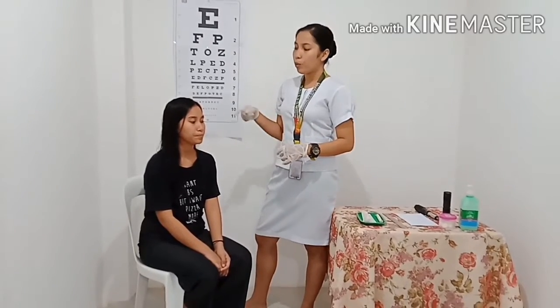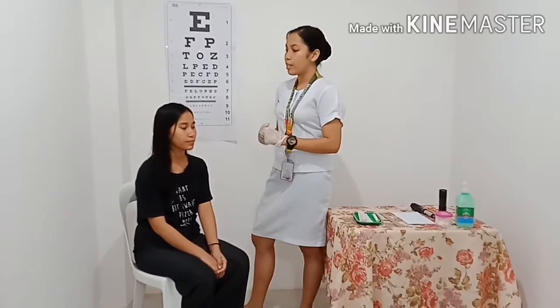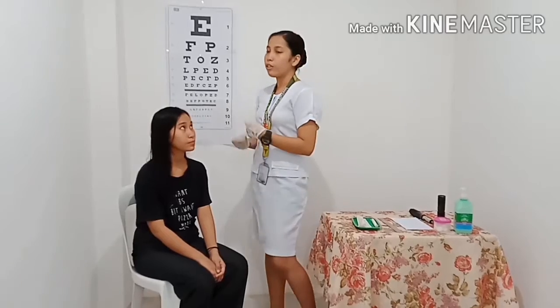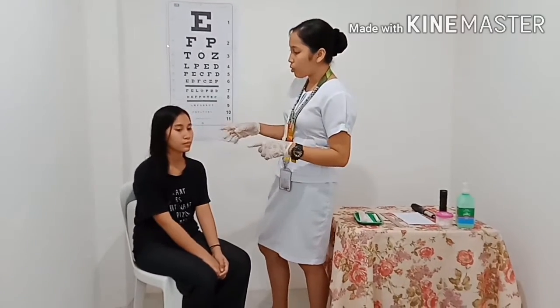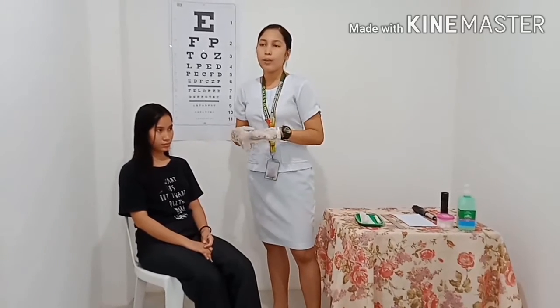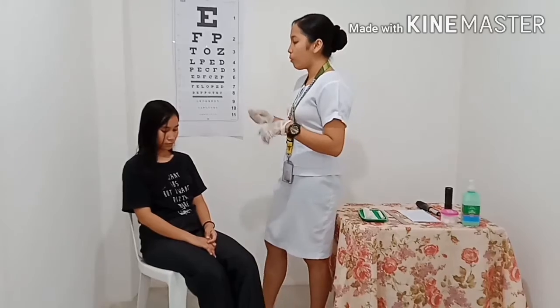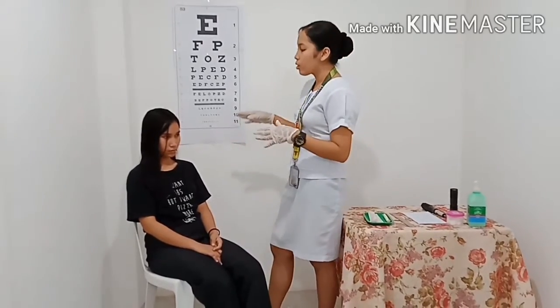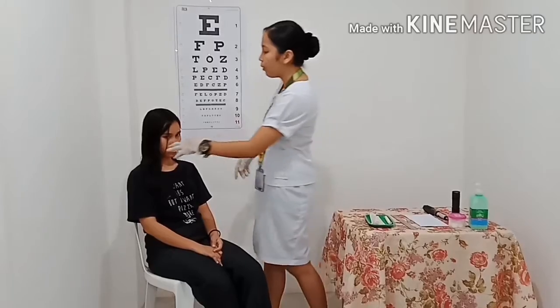Then next is to inspect the pupil color, size, and symmetry. It is important to check the color. The normal color should be black. So the client's pupil color is black. Then the size varies from 3 to 7 millimeters in diameter if it is normal. So the size of the client's pupil is 5 millimeters in diameter.